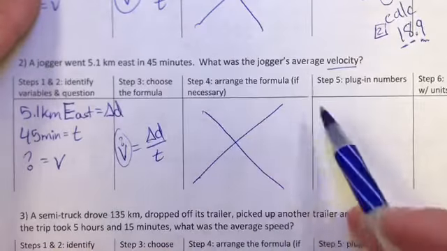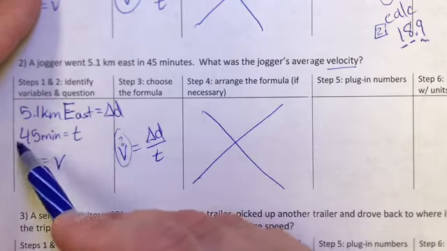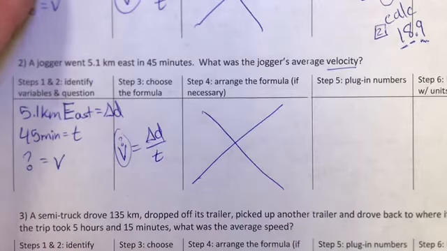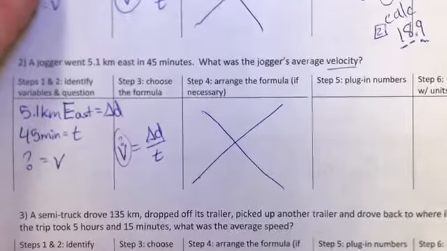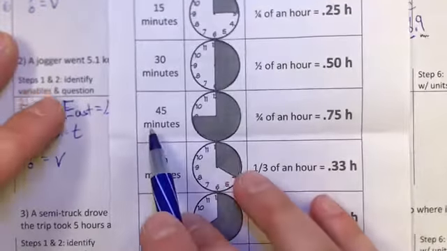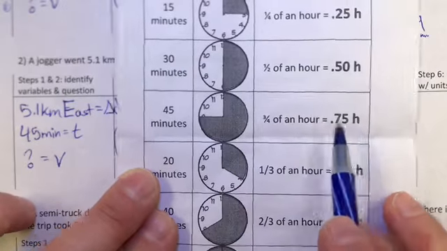Now, when we get here and we start plugging things in, before we get there, hopefully this jumps out at you. Okay? Our 45 minutes. We don't do minutes in physics. So, looking at fractions of an hour. 45 minutes, 3/4 of an hour, 0.75.